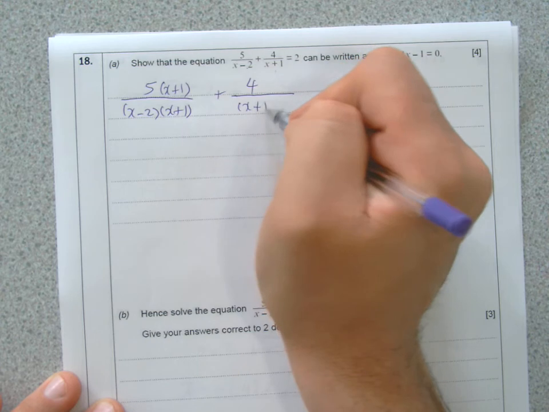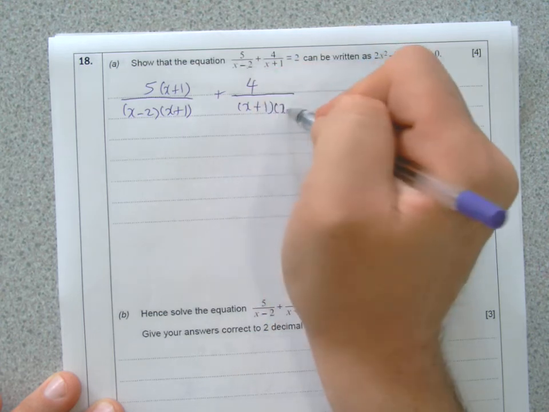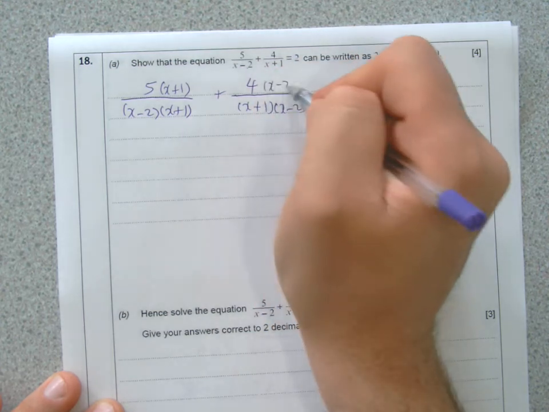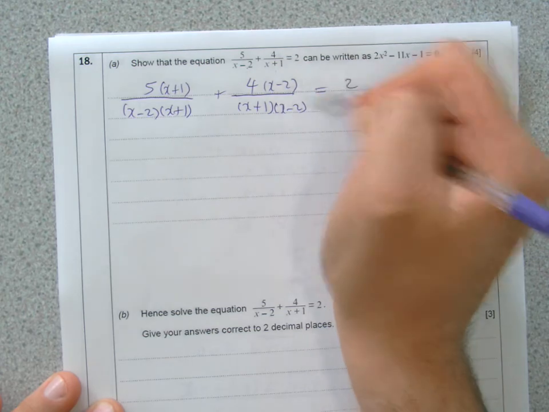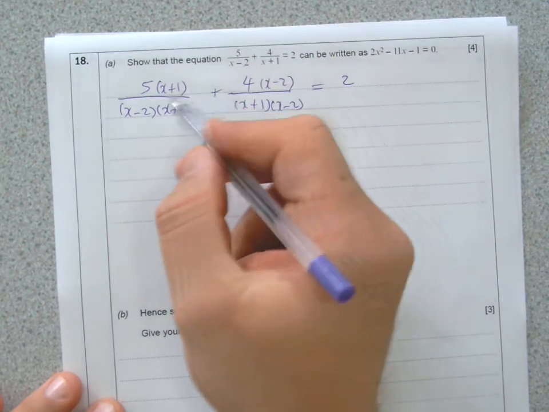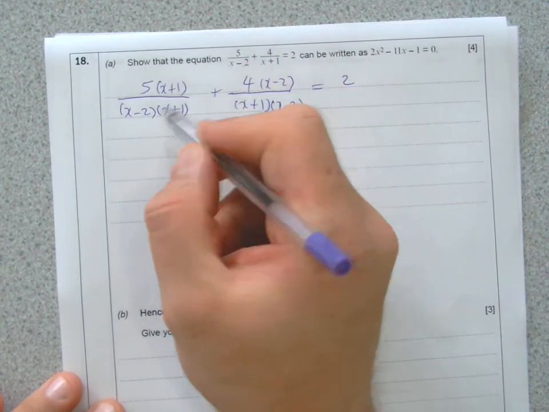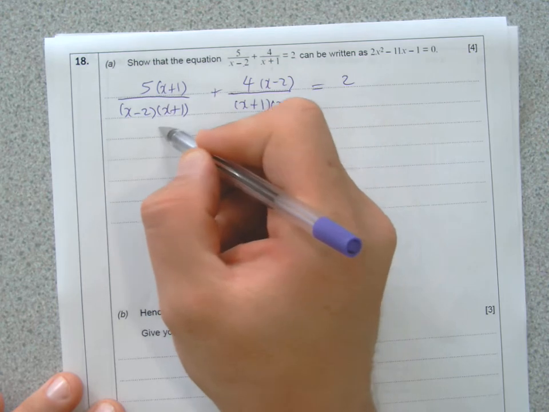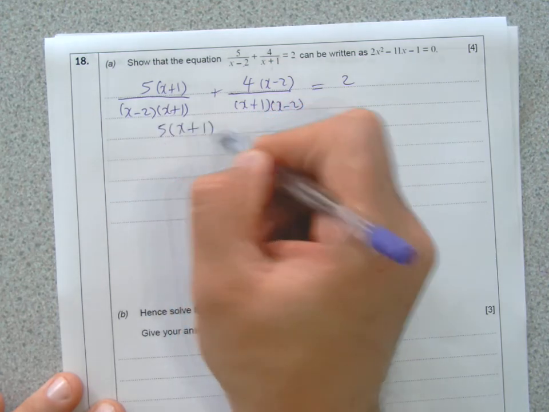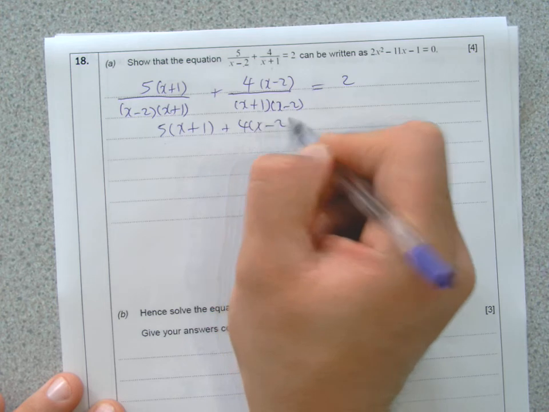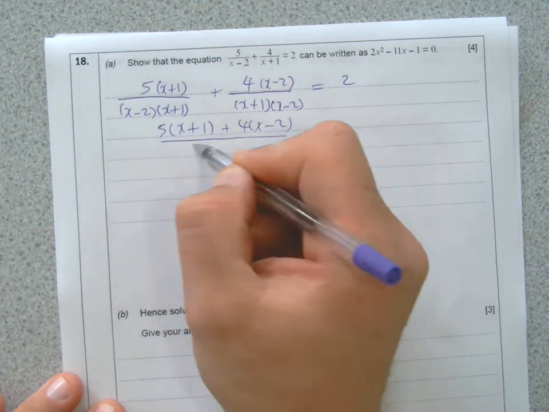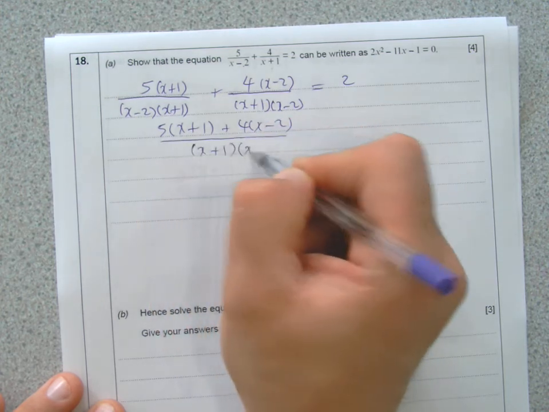I've got x plus 1 already there. I'm going to multiply it then by what's here, x minus 2. So times the top by x minus 2 as well. And that equals 2. So the fractions are balanced, they're the same. But I can add them now, put them on top of one common denominator. So there'll be 5x plus 1 plus 4x minus 2 all over x plus 1, x minus 2.